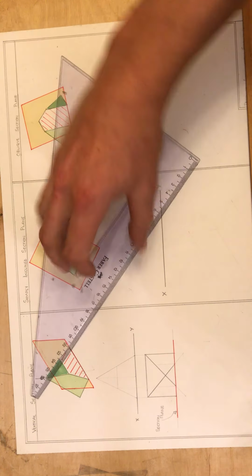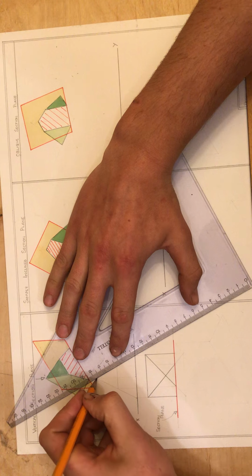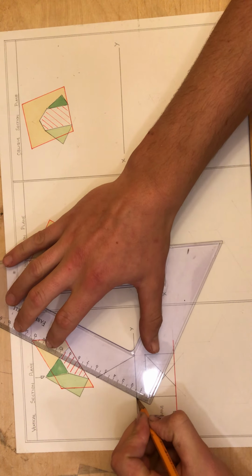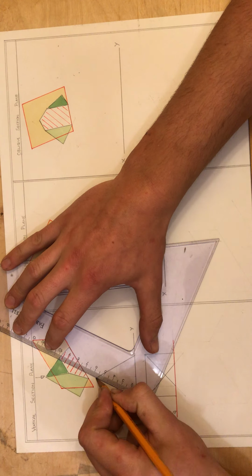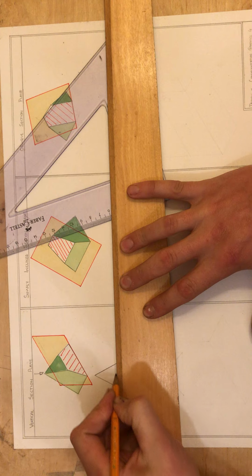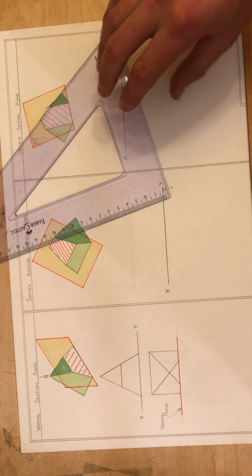Now we can fill in our elevation. The elevation doesn't change shape because it is a vertical plane, so it will stay parallel. We just have this line to show where our cut edge starts.